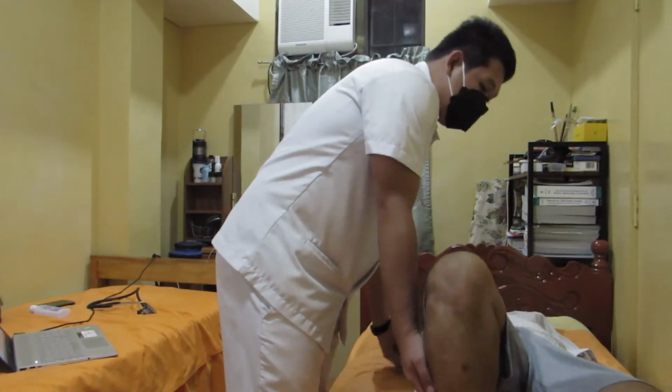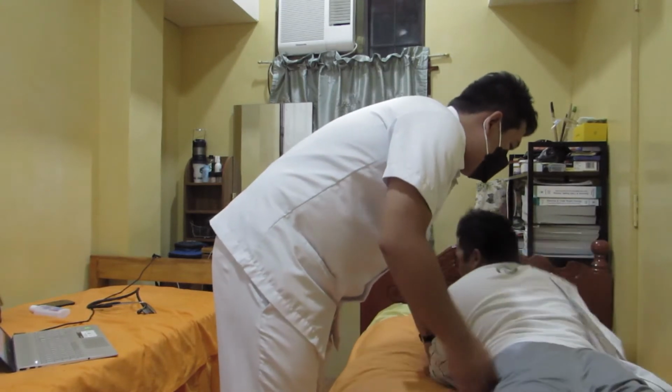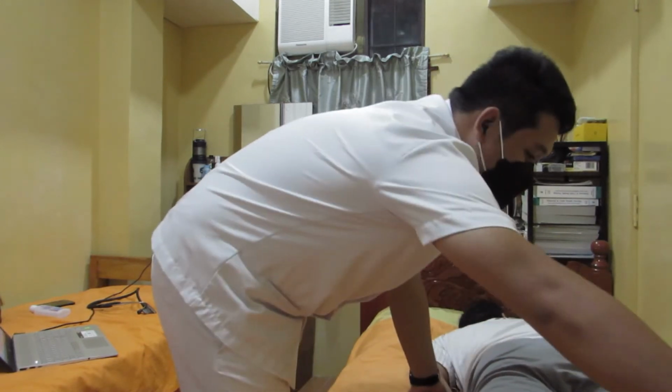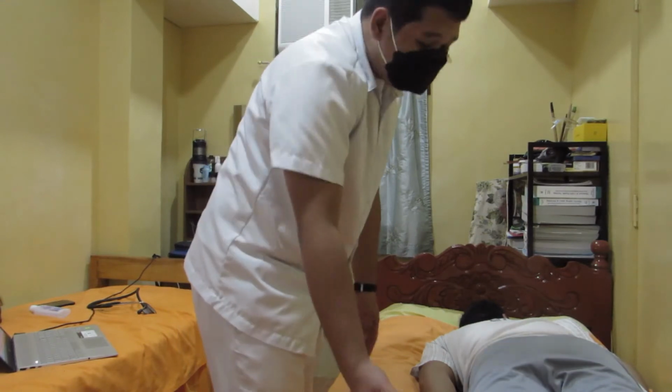So the patient must also be flat, and the foot must be elevated and supported with a pillow for comfort.